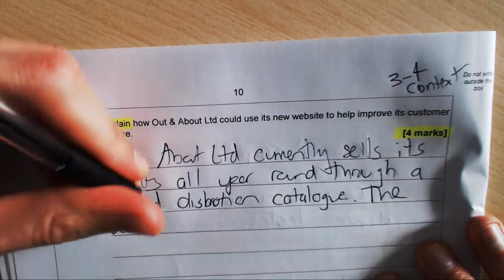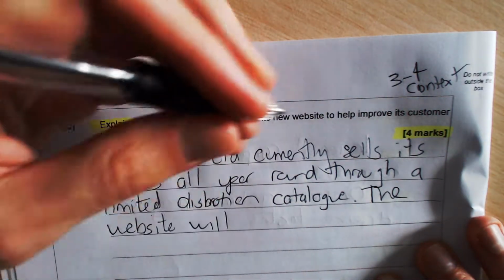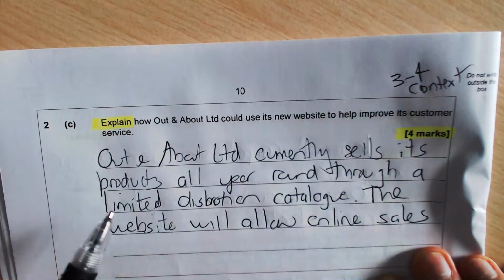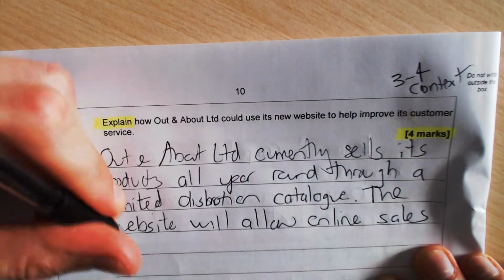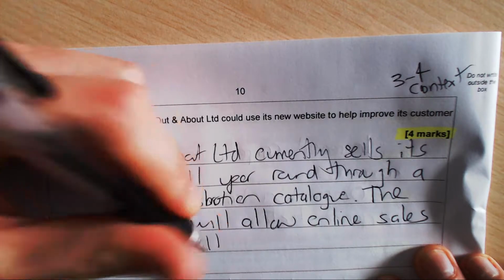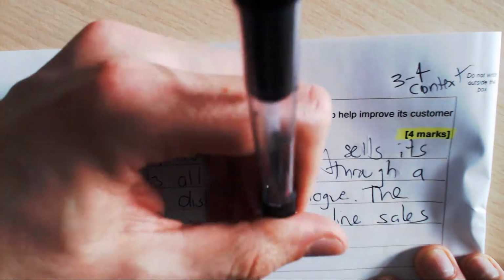The website will allow online sales, which will facilitate international custom.